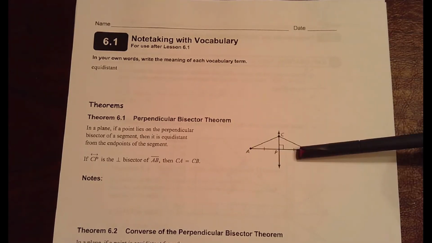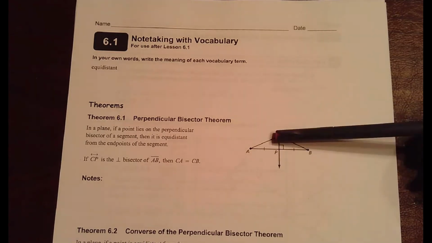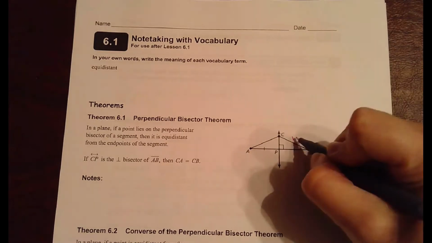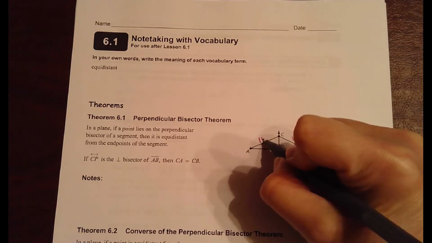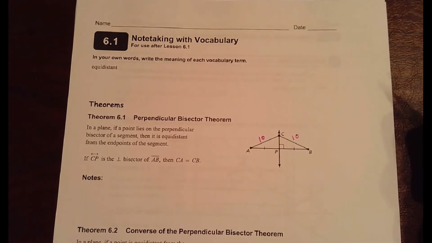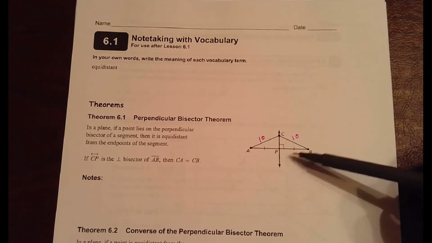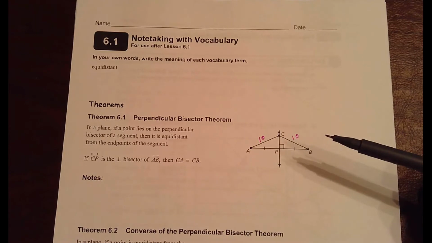So what you're going to notice is that it cuts it into 2 equal parts. If that's true, then C to A is equal to C to B. So this distance and this distance would be the same. And so if we know this is a perpendicular bisector, then those 2 line segments must be equal in length.